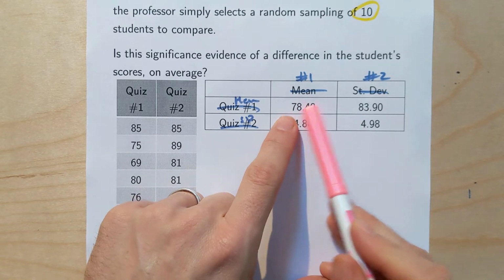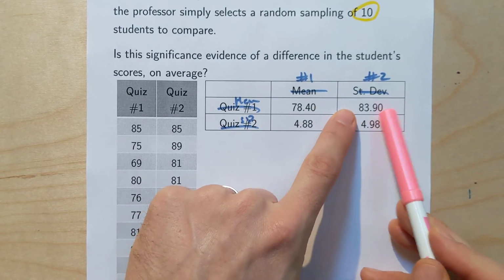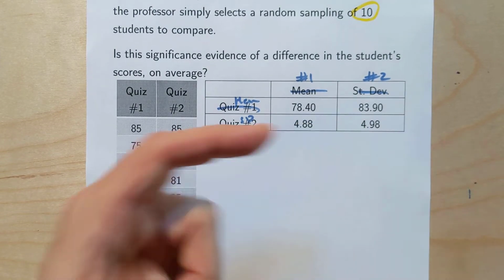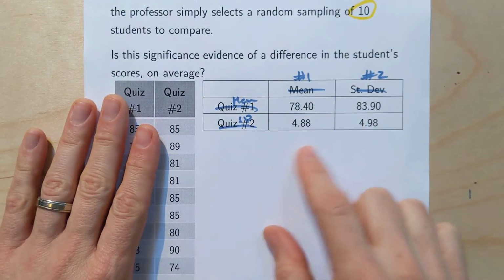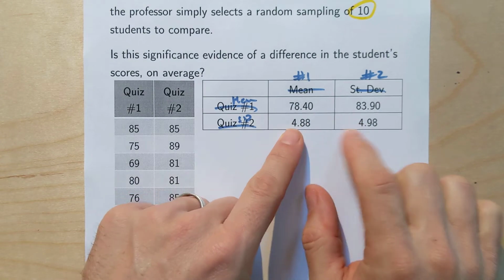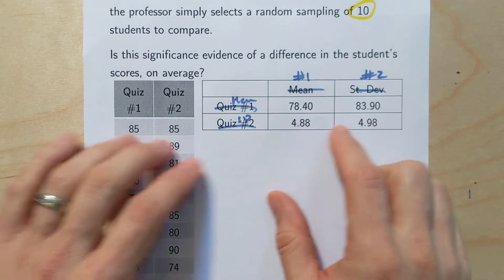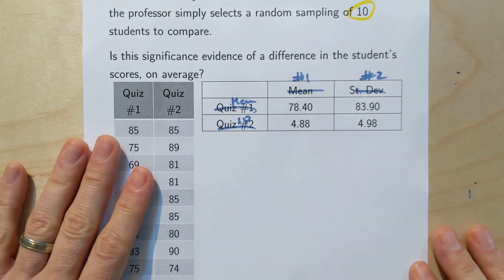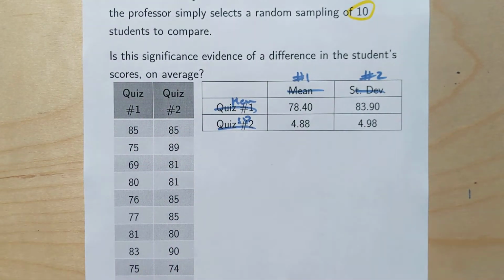But anyways, this was the mean on the first quiz. This is the mean on the second quiz. This was the standard deviation on the first quiz. This was the standard deviation on the second quiz. So these sample data do show us a difference on average, but is the difference between these two samples so large that would indicate there's actually a difference in how students scored overall?